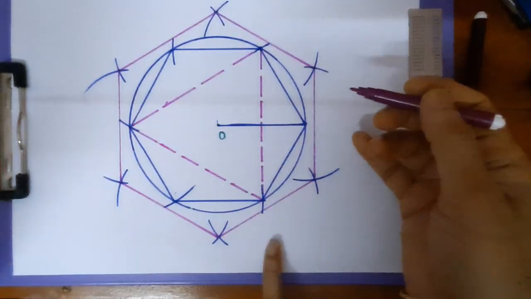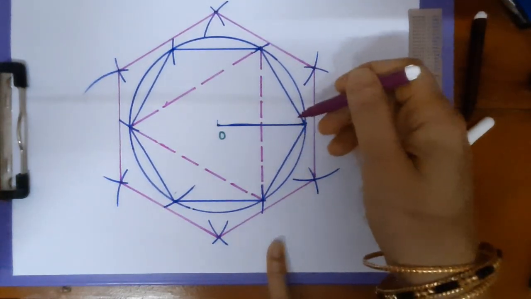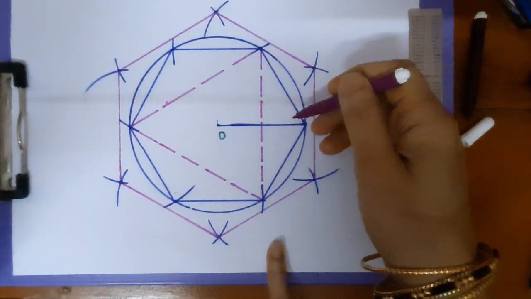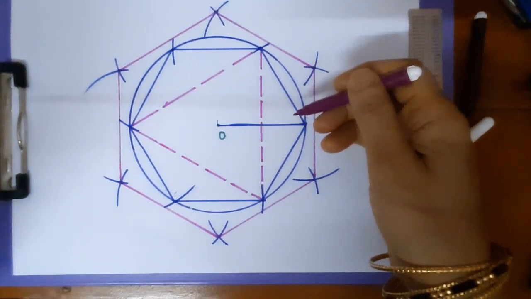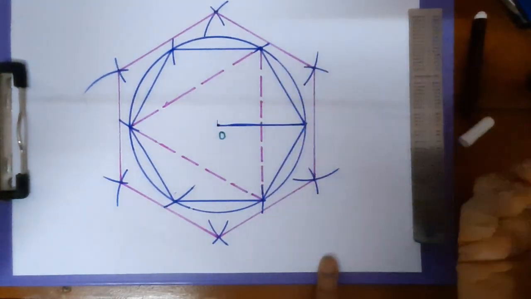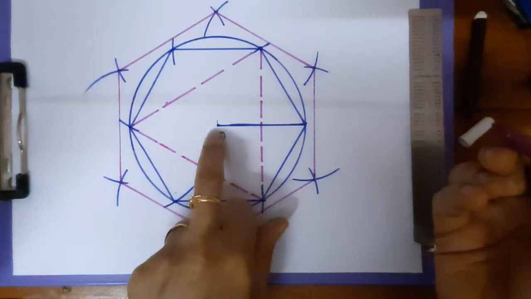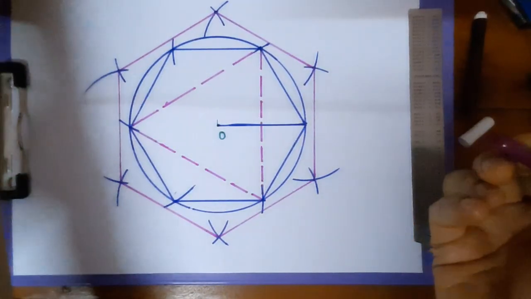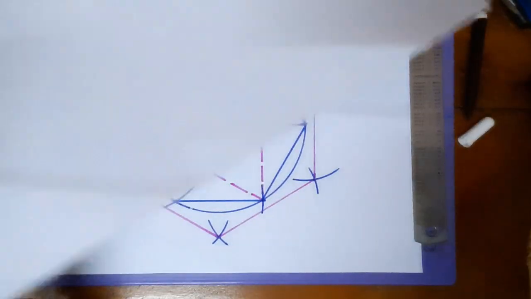Now also there is something to be noted here. Any chord which is bisected within the circle, that bisector will pass through the center of the circle. So we are using this idea when we are constructing a perpendicular to a given line segment.